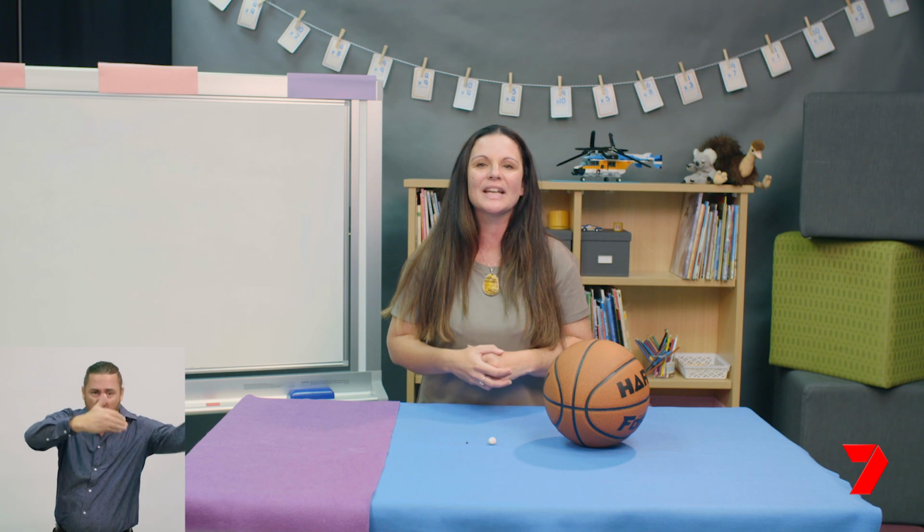Okay, let's recap what we've learnt today. The moon does not create light of its own. It reflects light from the sun. Even though the sun is 400 times bigger than the moon, it appears to be the same size because it is much further away. We can use different models to help us understand different features of our solar system.